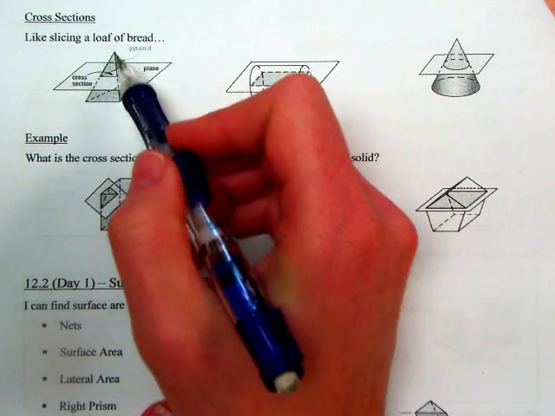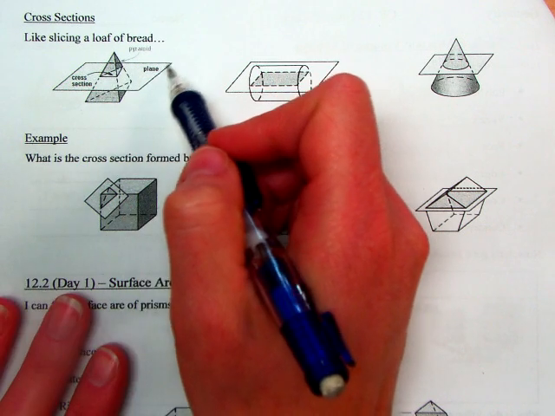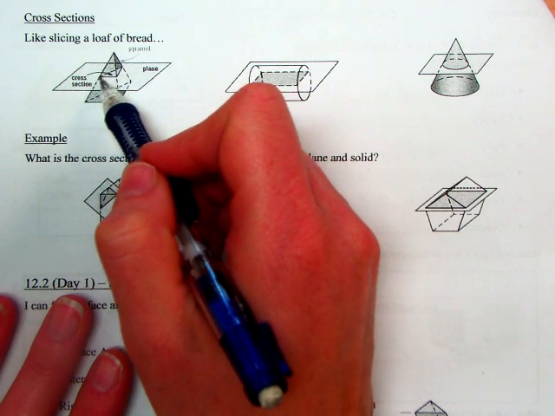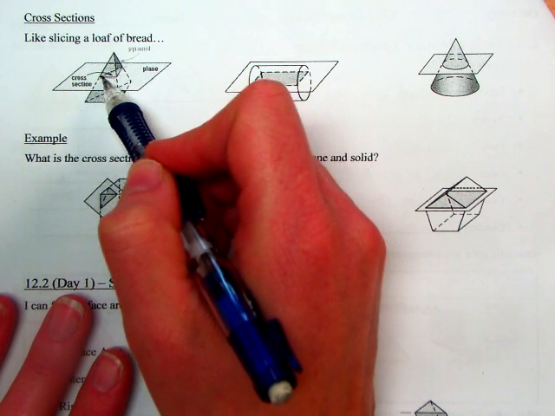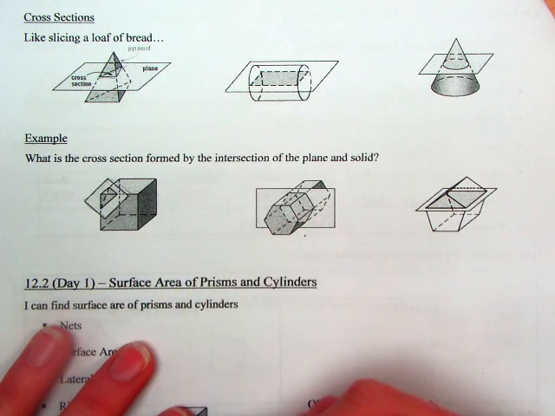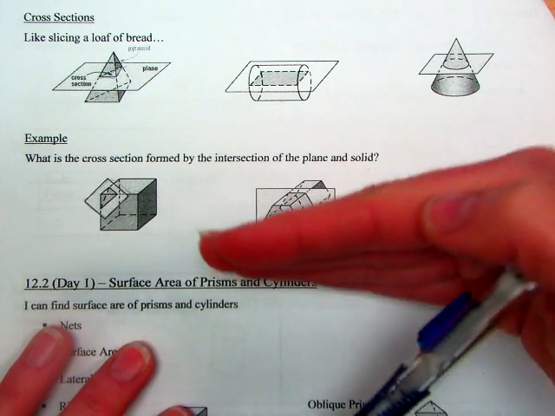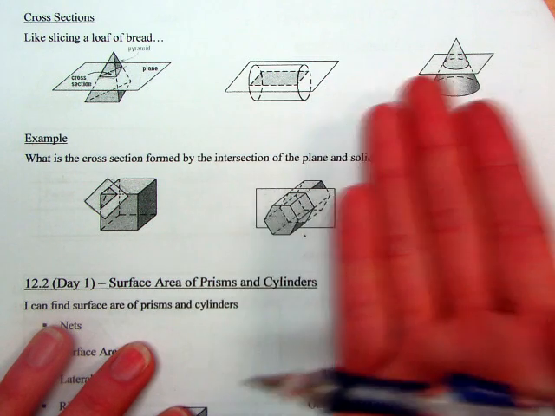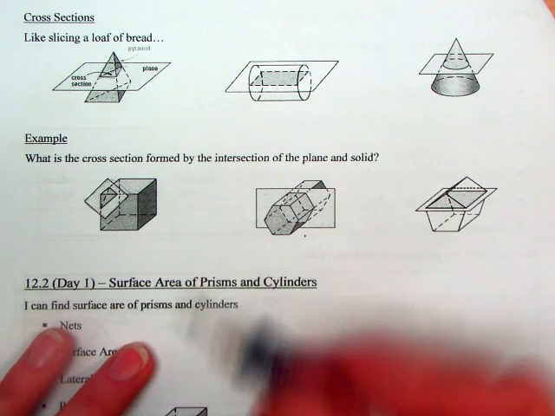So we've got a pyramid here where we could cut, and you can kind of see this plane cutting into the pyramid and how the cross section would be a triangle. And there's all different kinds of cross sections depending on how you slice the object. So you can slice diagonally, or you can slice up and down, or horizontally. There's all different kinds of slices. So this would be a triangle.